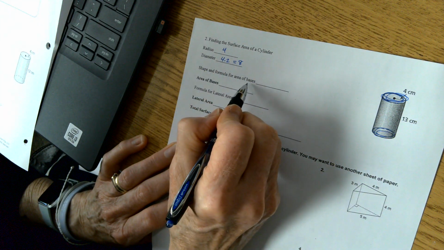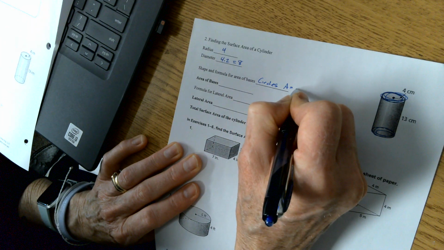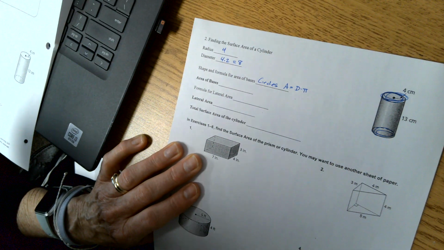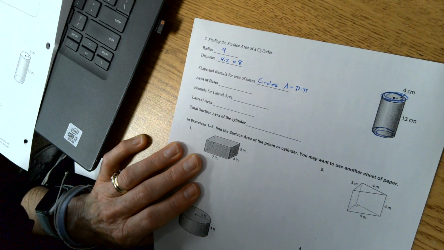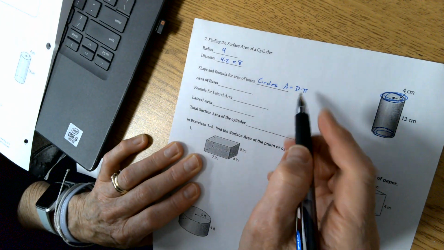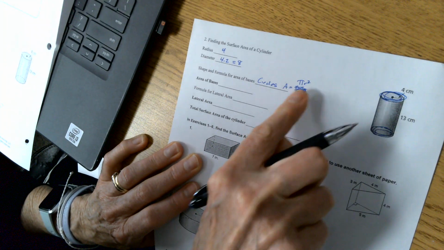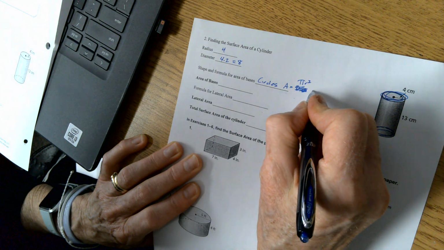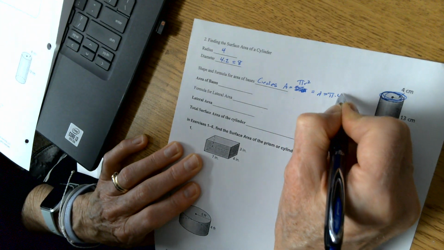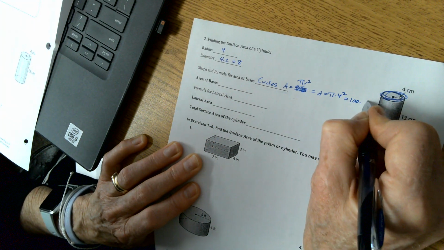The shape and formula: I've got circles, and the area of a circle is diameter times pi, or 2 times your radius times pi. No, area is pi r squared, you guys, not circumference. We're going to come back to circumference. Area is pi r squared. So area equals pi times 4 squared.